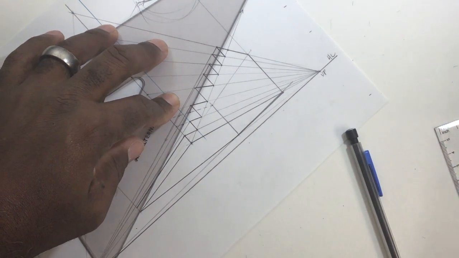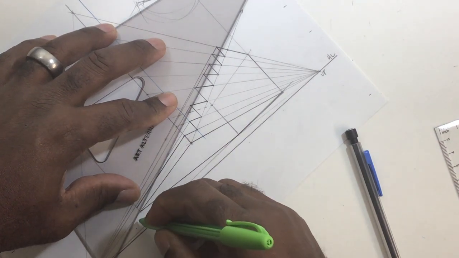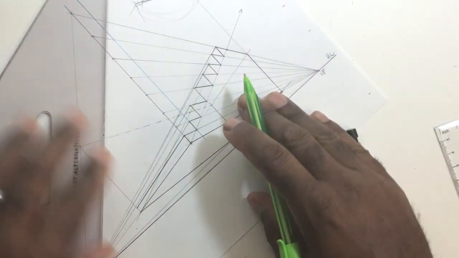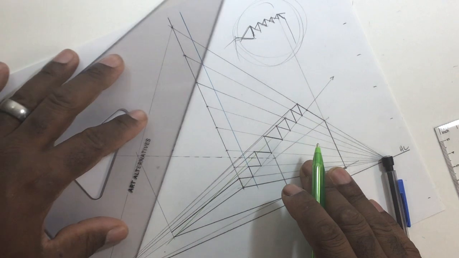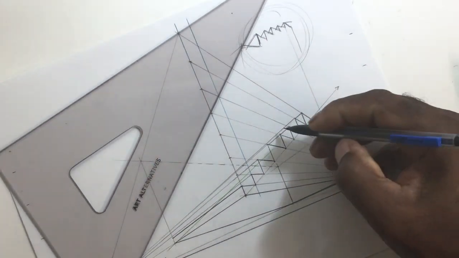Let me get that green pen again. Okay, right there. And let me work from the bottom up.